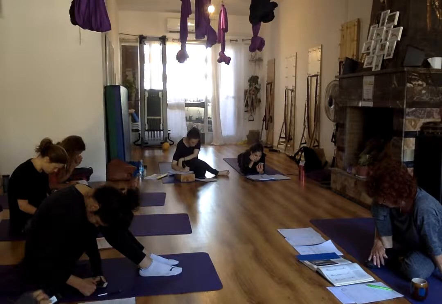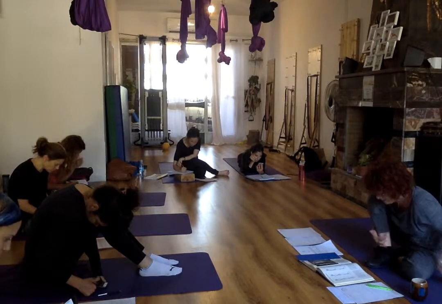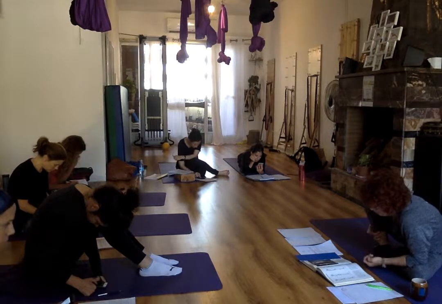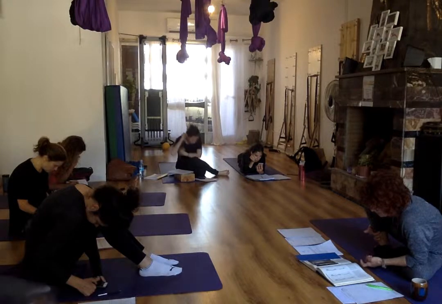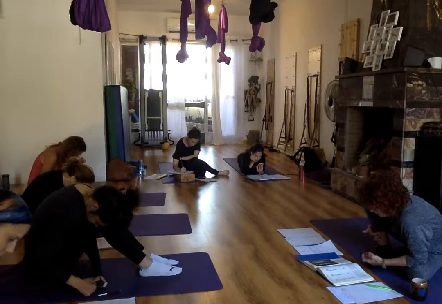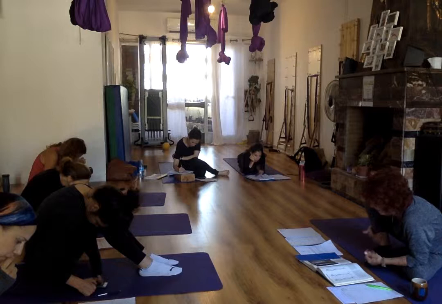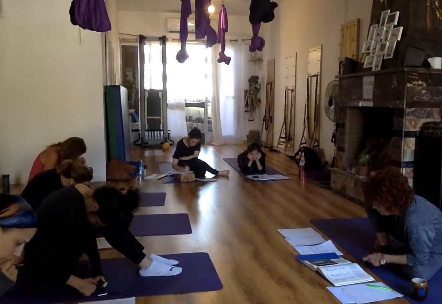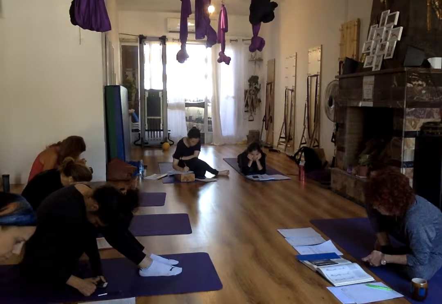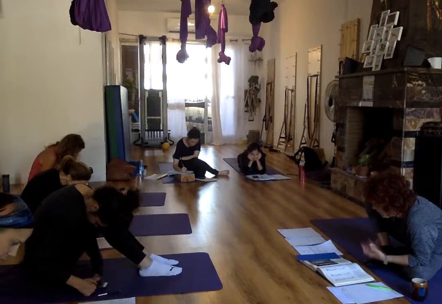Kyphotic, lordotic posture. If you compare it to the guy on the left, you see that the kyphosis of the thoracic area is more exaggerated. So is the lordotic, the lower back. But it's quite balanced, because you see the neck is also slightly more lordotic than the ideal one. But this is a balanced kyphotic, lordotic person.